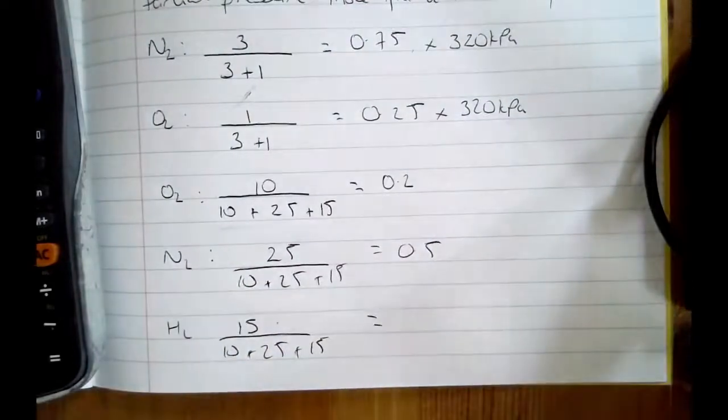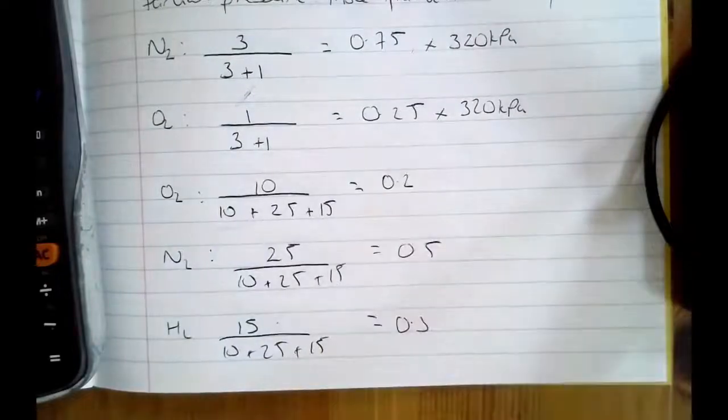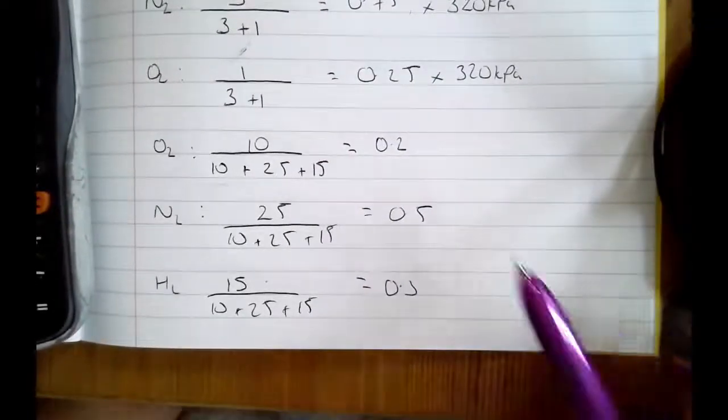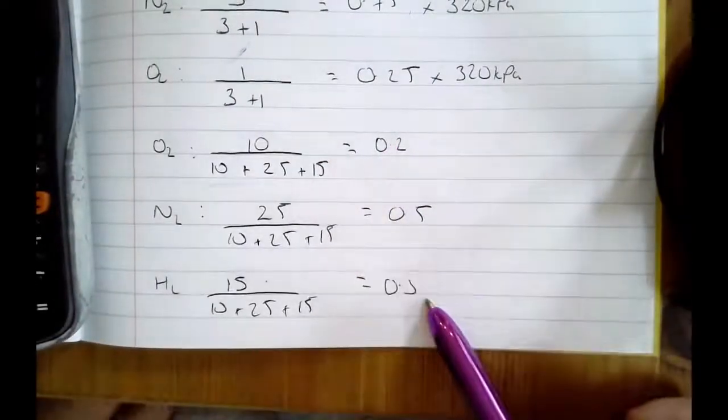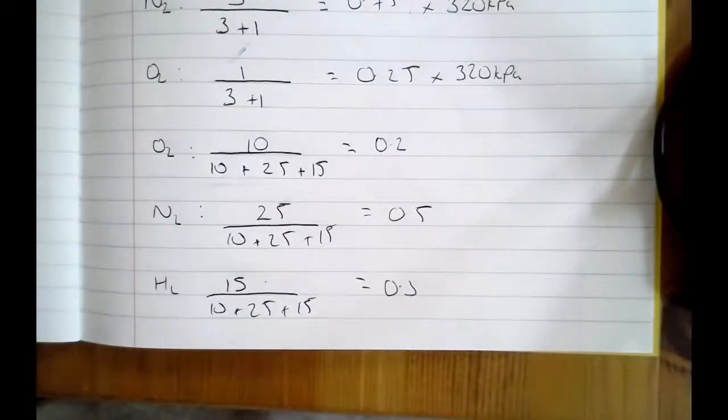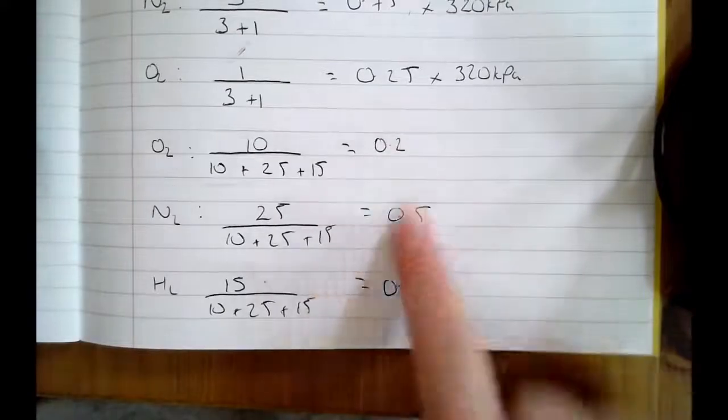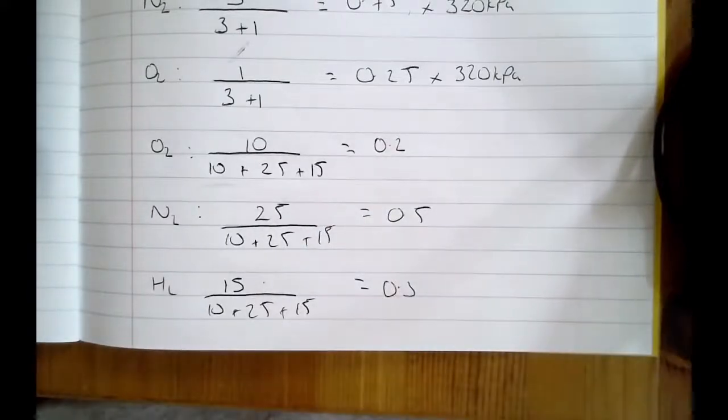And then for H2, I'm going to have 15 over the total of 10 plus 25 plus 15, and this should work out as being 0.3, and I know it should work out as being 0.3 because when I add up the 3 mole fractions it has to give me 1. I'm just going to confirm that adds up, and yes it does, 0.3. So if I add up my 3 mole fractions I should have an answer of 1. If you don't, you've made a mistake.